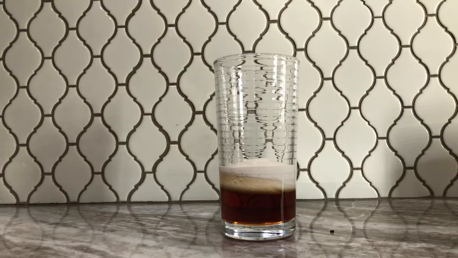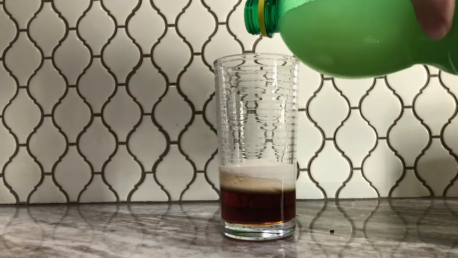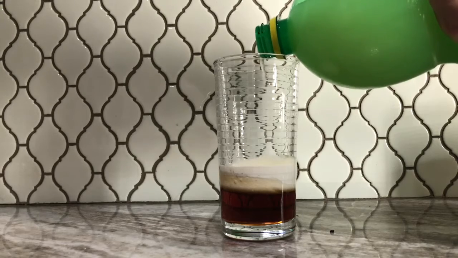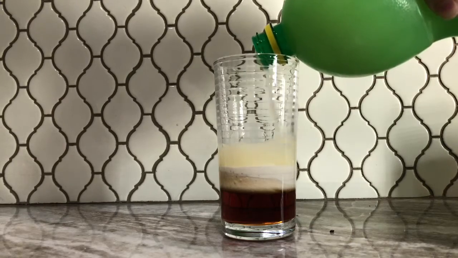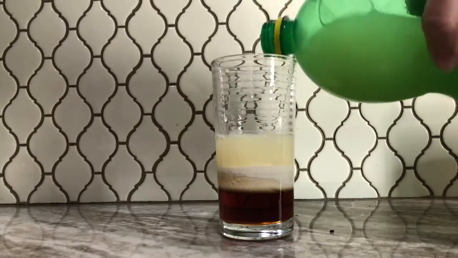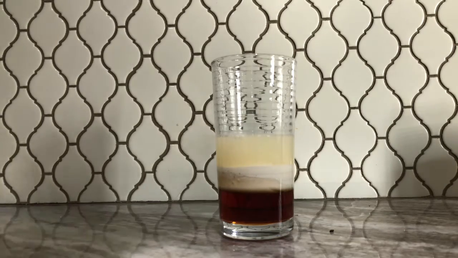So what do we see here? We see the ranch sitting on top of the syrup, which means so far the syrup has the highest density, followed by ranch dressing. Now I'm adding lemon juice. Let's see what happens. Wow, that looks like it's sitting right on top of the ranch, which means it is least dense out of these three substances so far. This means that the molecules within the syrup are more tightly compacted together than ranch and more tightly compacted together than lemon juice.